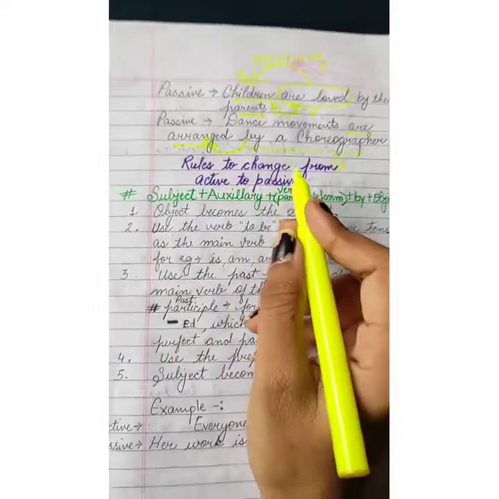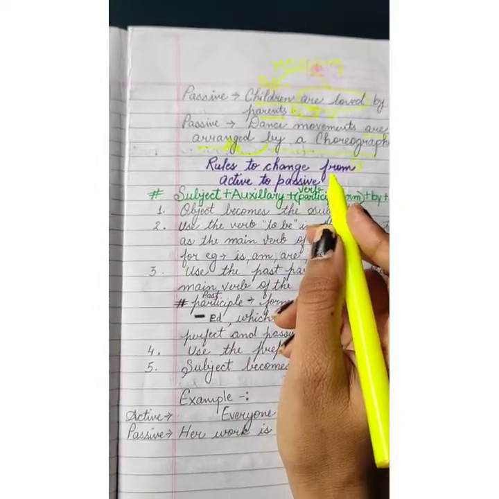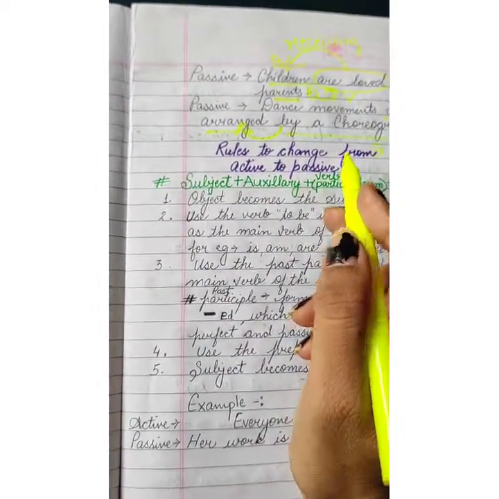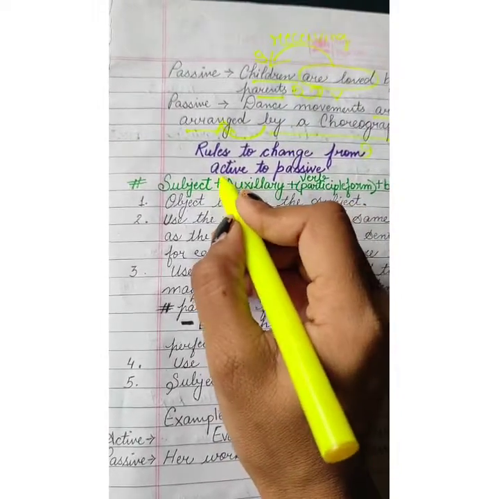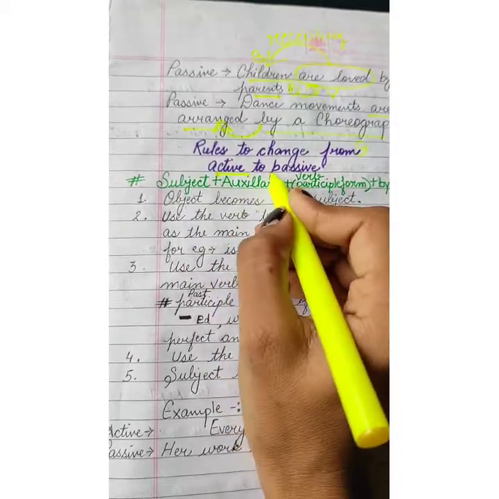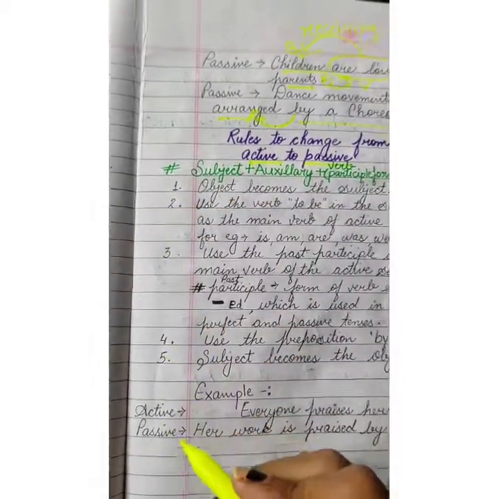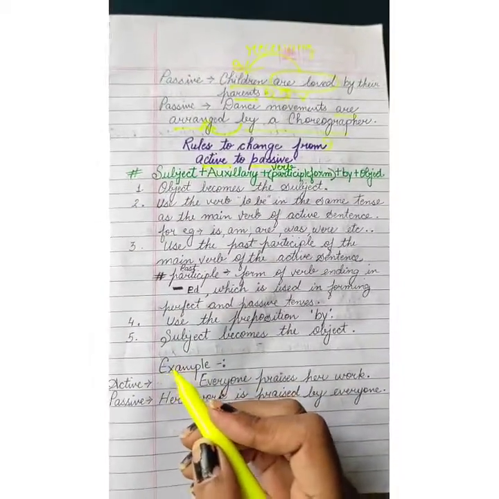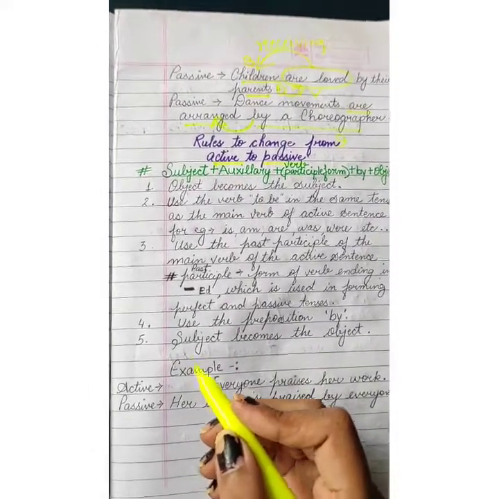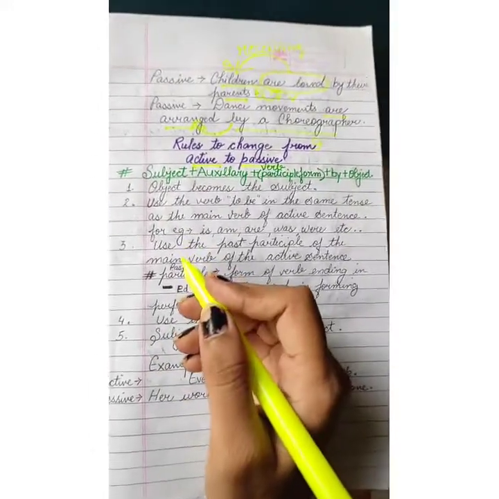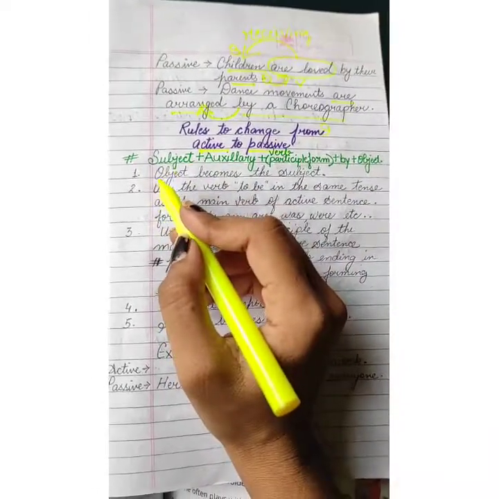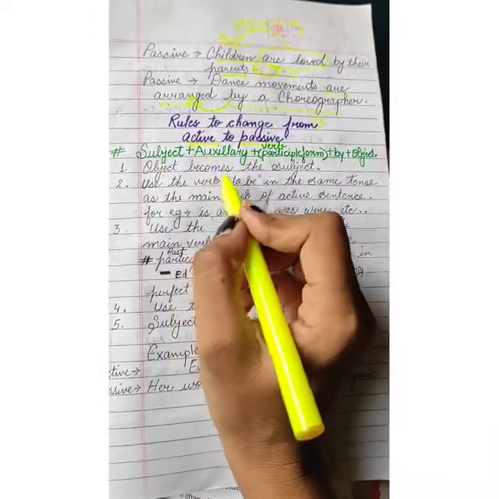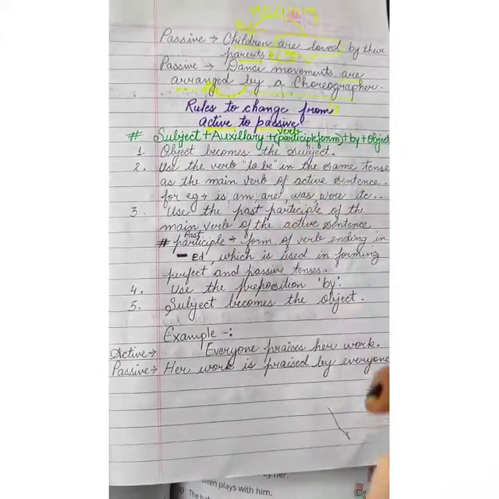Now there are certain rules which have been formed to change from active to passive. Whenever we are changing a sentence from active to passive, these 5 rules have to be taken care of. Let's see the 5 rules. The first is that the object becomes the subject.